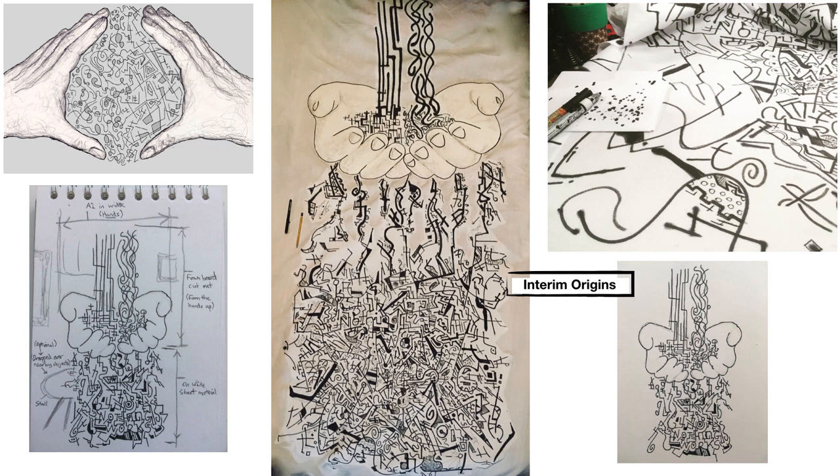based in large form on an experiment I made half a year prior, which I talk about in my essay, and there's images of those in there.